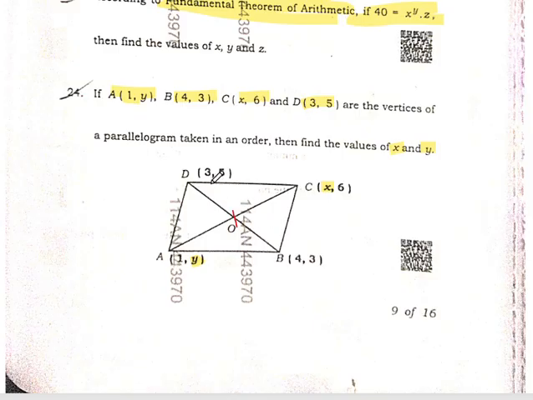O is the midpoint of D and B. Similarly, O is the midpoint of AC, but we don't know the values of x and y in the diagonal AC. So first consider DB and find the coordinates of O.